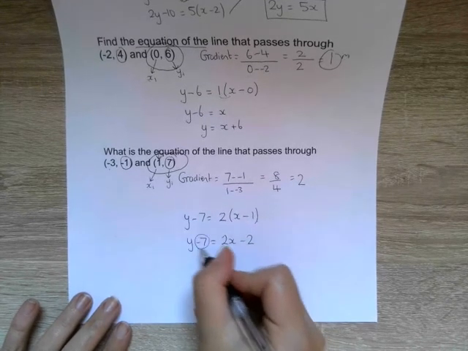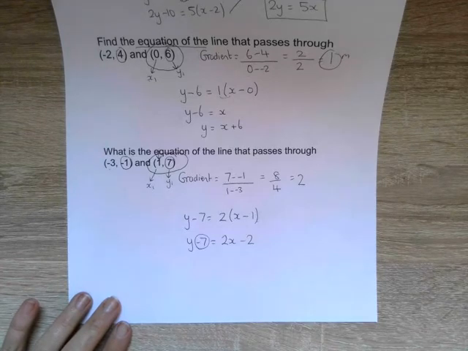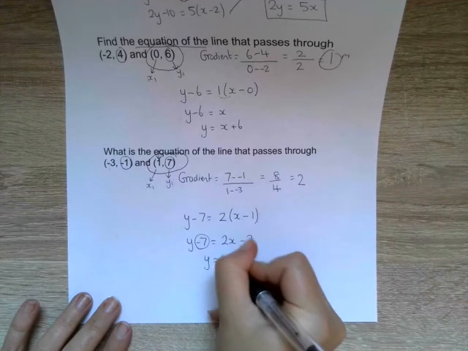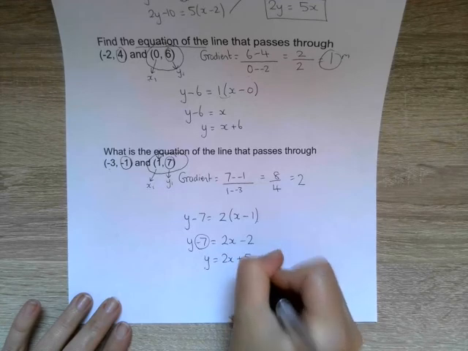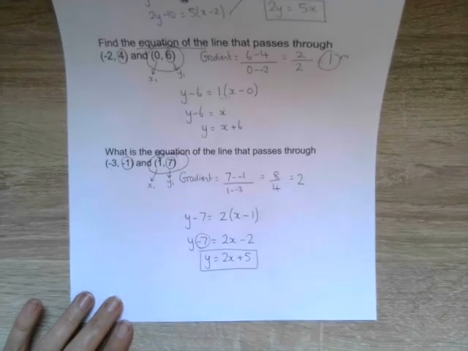And the final step is to get rid of that minus 7. The opposite of minus 7 is to plus 7. So I would then get 2x, and minus 2 plus 7 gets you to positive 5, so it would be plus 5 on the end. So that would be the equation of the line.